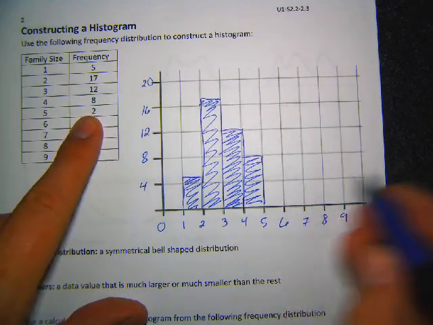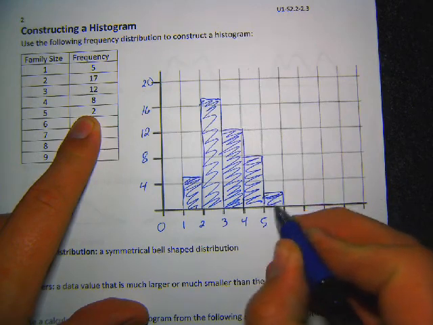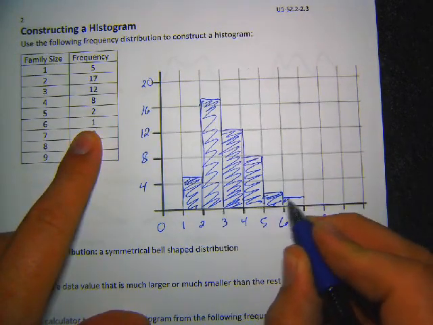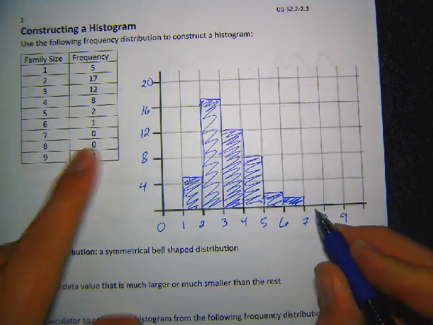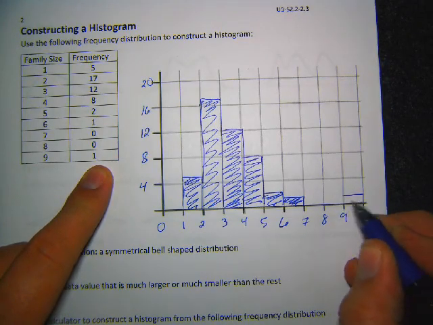Next one's 2, so that's going to be halfway to 4, right? So 2 is half of 4. We have 1, which is going to be half of that. So it's going to look like that. Next one's 0, so we leave it blank. Next one's 0, and then 9 has 1 again, so it's going to be the same height.